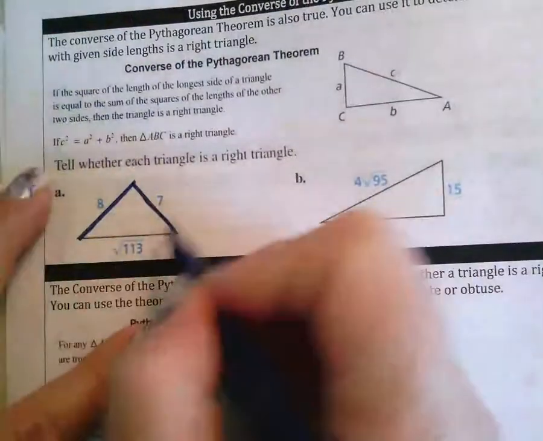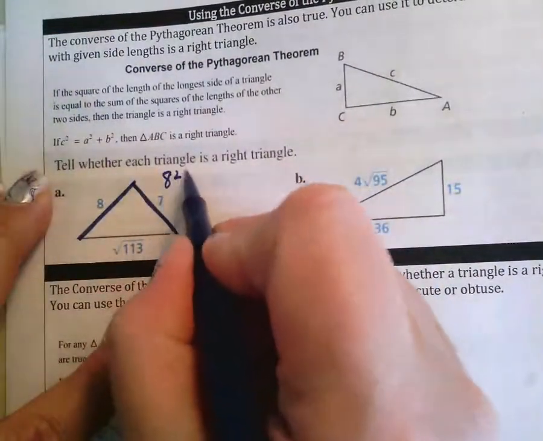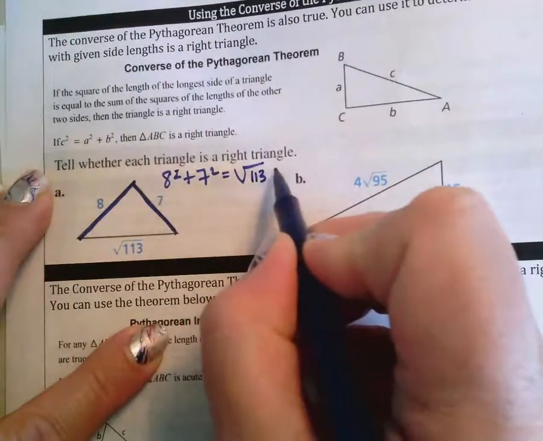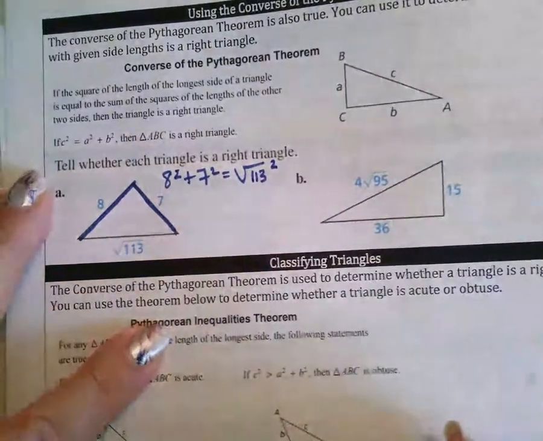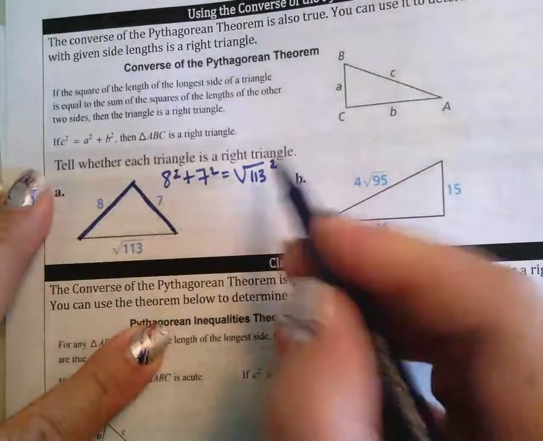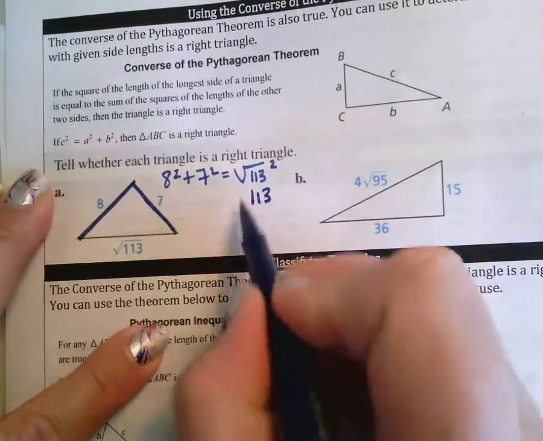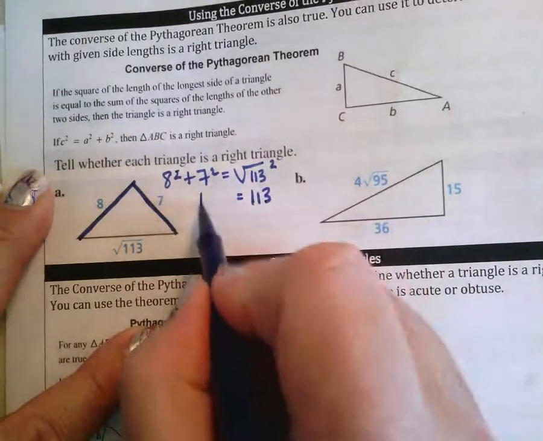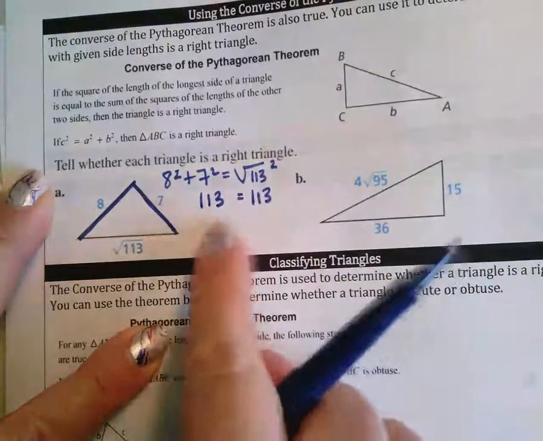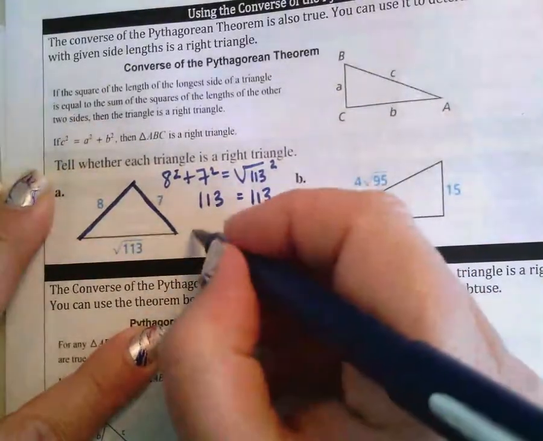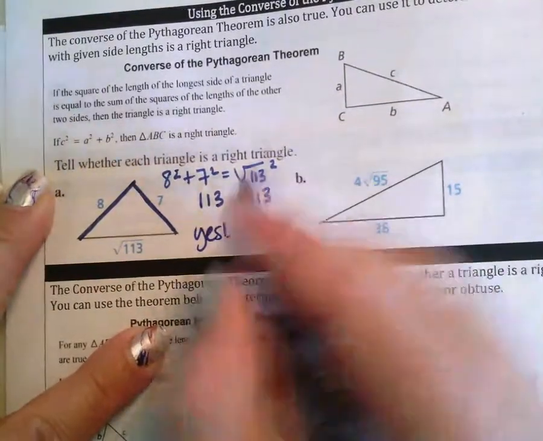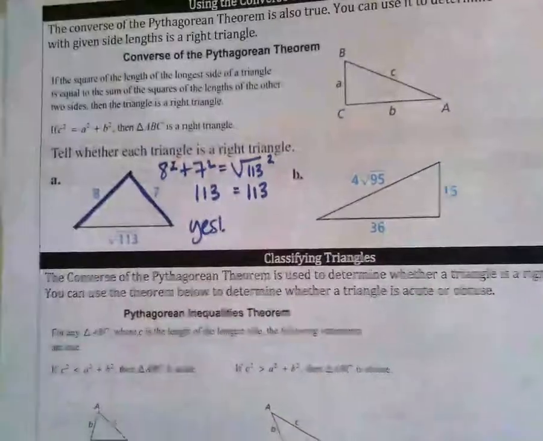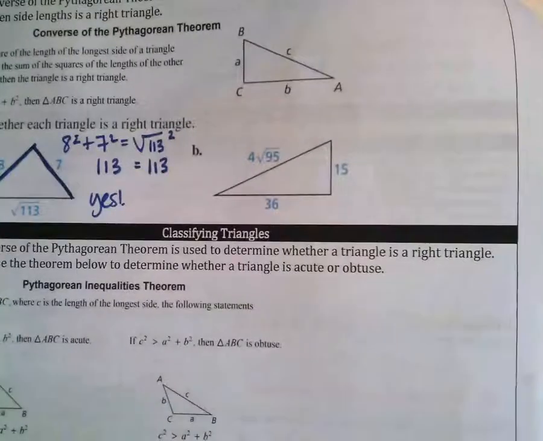So I have 8 squared plus 7 squared equals the square root of 113 squared. But when you square a square root, that is just 113. Just let me know that. And when you do these, you get 113. They are equal. So this is a right triangle, because that's what it asked me for. Is this a right triangle? Yes, it is. Okay. Okie dokie.